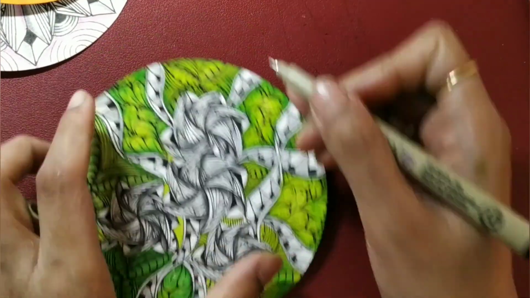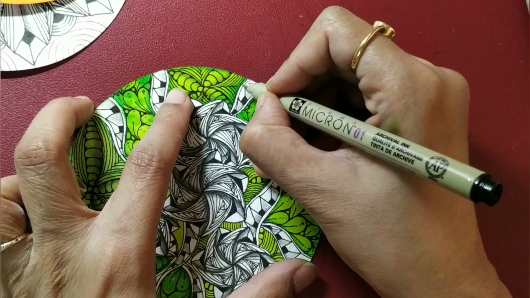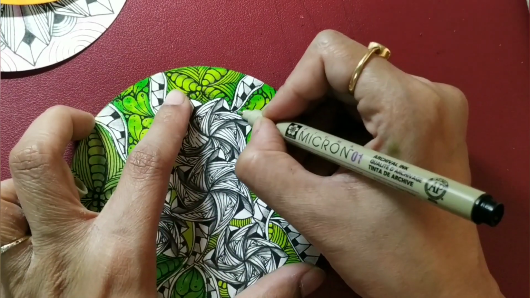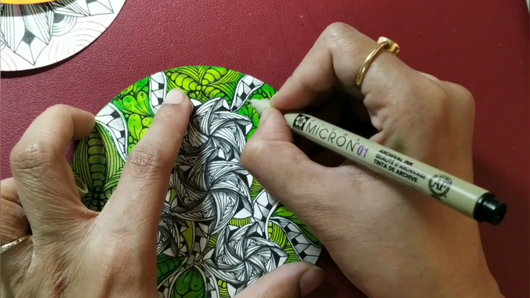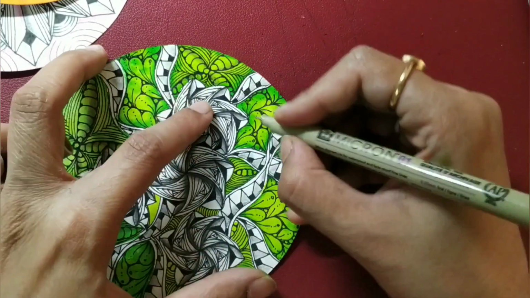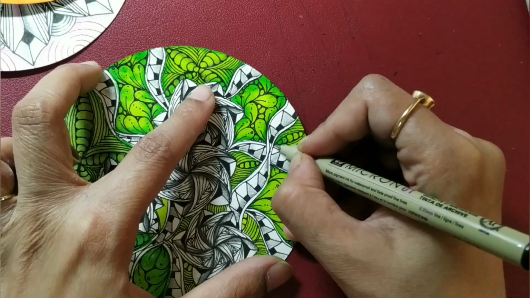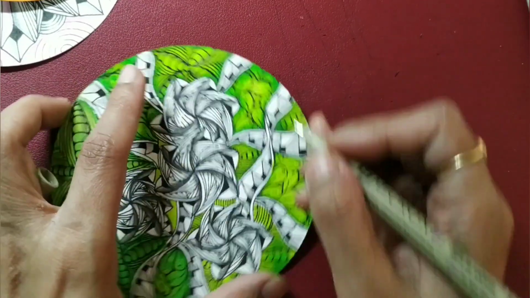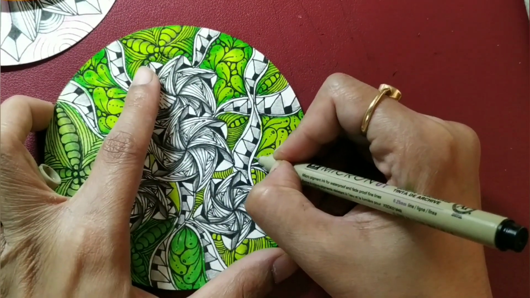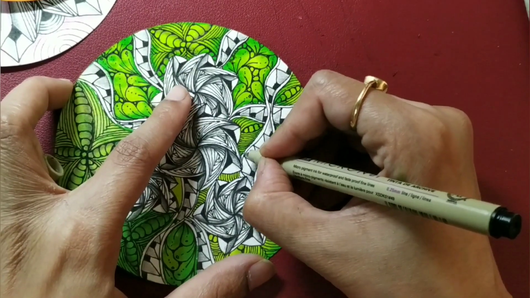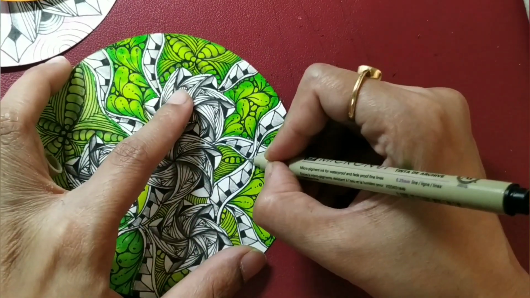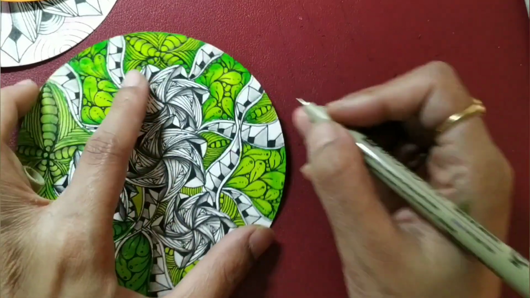I'm going to add one more layer of aura. I mean redo the aura line, right, because a lot has happened since we first aura'd it, so might as well redo the lines. It's always a good idea.